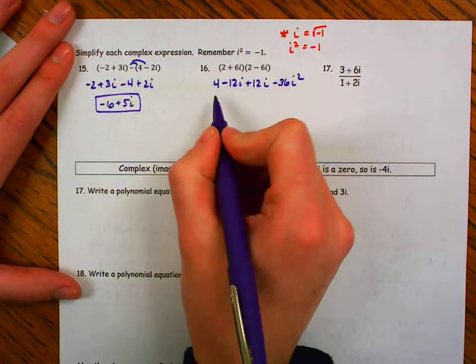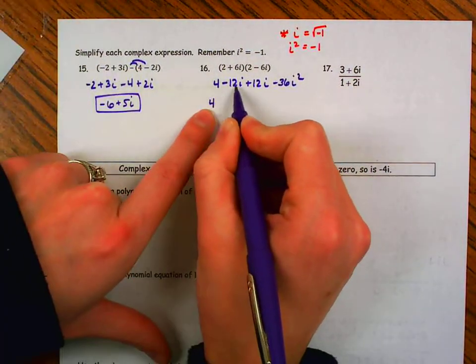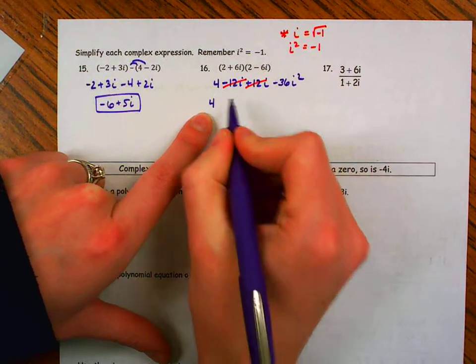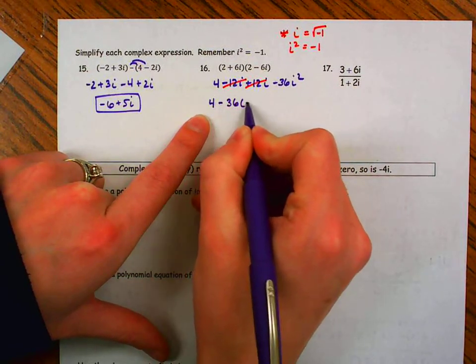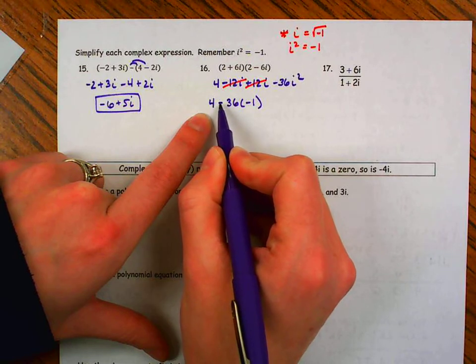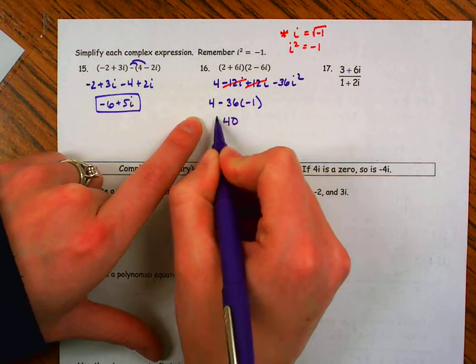So what I really have here is 4 minus 12i plus 12i. Well, that's going to cancel out. Those are additive inverses. Minus 36i squared, but remember, i squared is really a value of negative 1. So what I really have here is 4 plus 36, which has a value of 40.